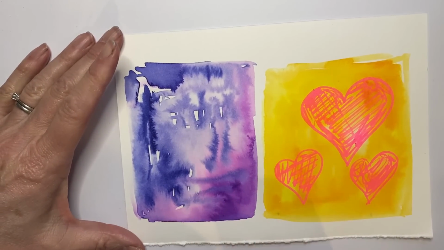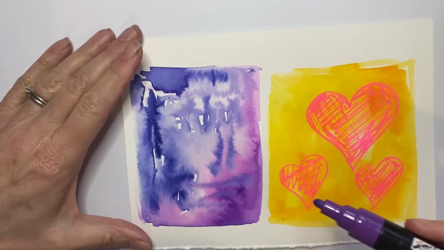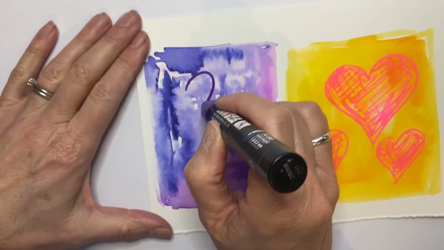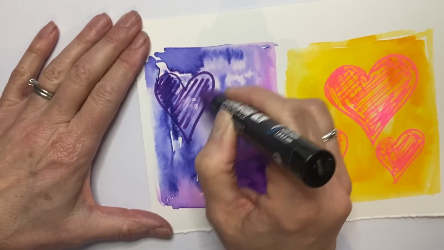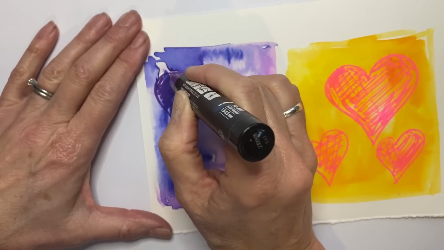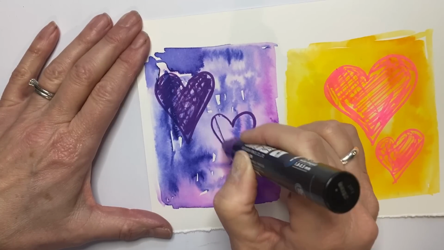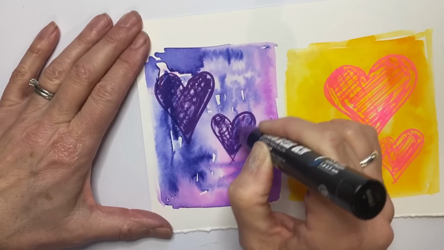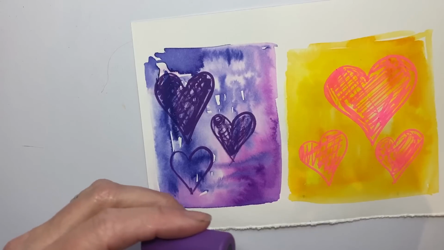And on this one, I was thinking of doing something with a darker purple. That's a little bit more moody. But again, a similar idea of just the 3 hearts. Oh, this one's running out. Right, that one. It's a little bit scribbly. And that one, like that.